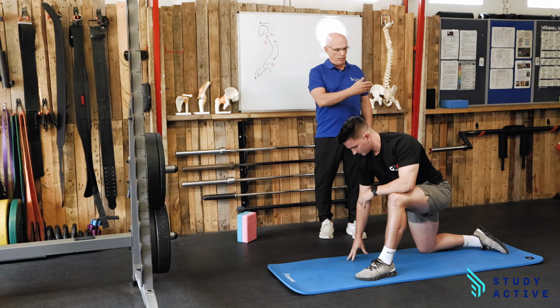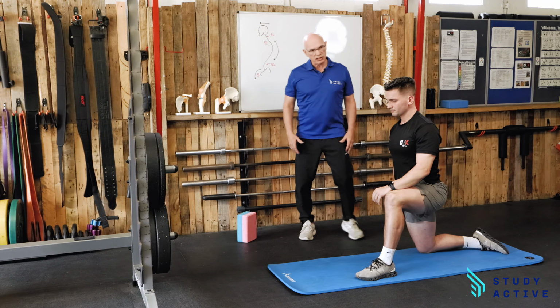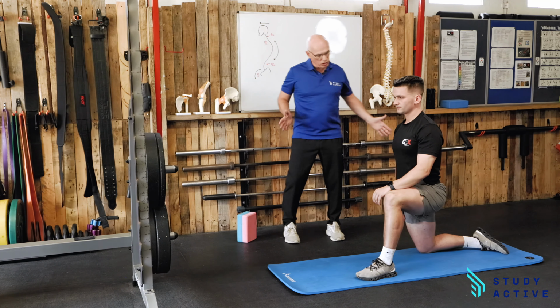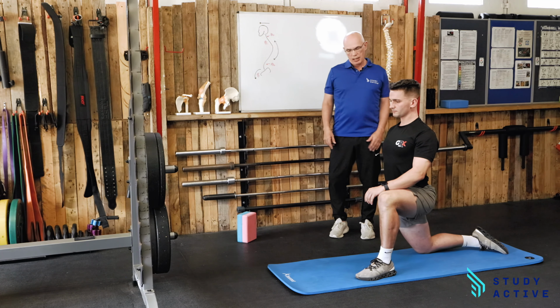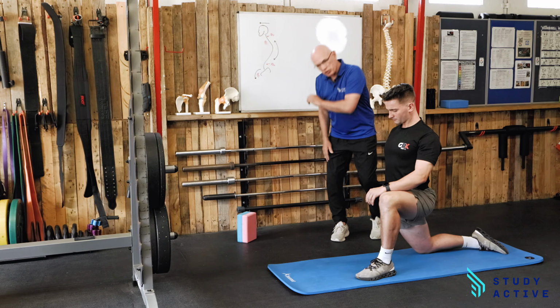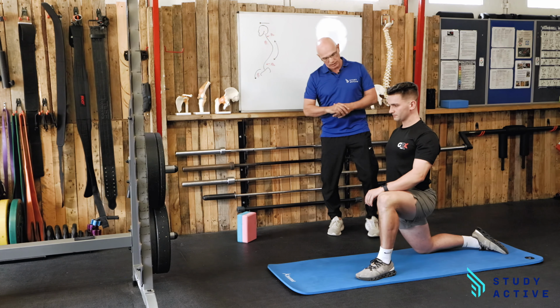Okay, and then come up right for me. That's super. So this is the typical hip flexor stretch, right? So you're going to push forward from the hips there, Will, and you're going to feel that stretch across the hip flexors. I think we could see that that's going to be the case, okay?